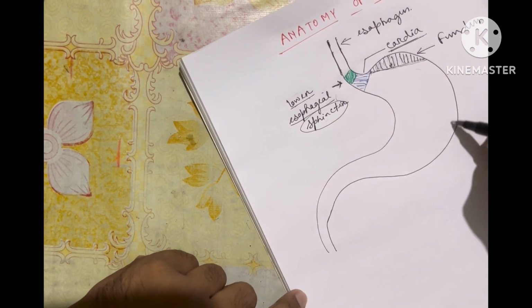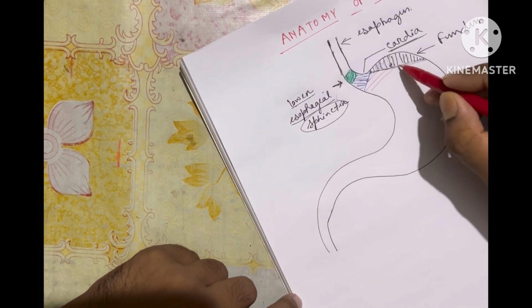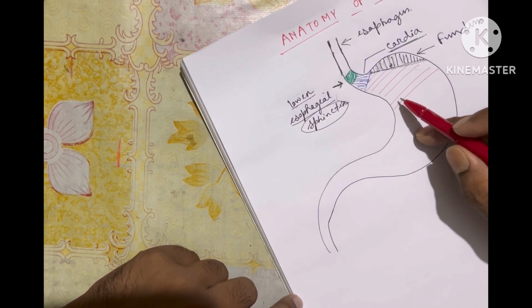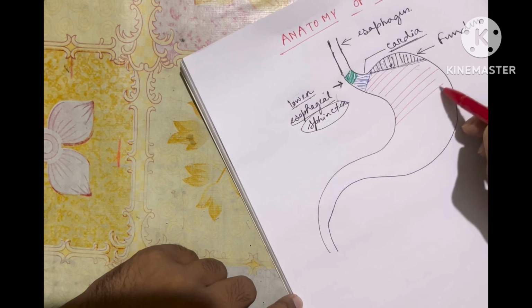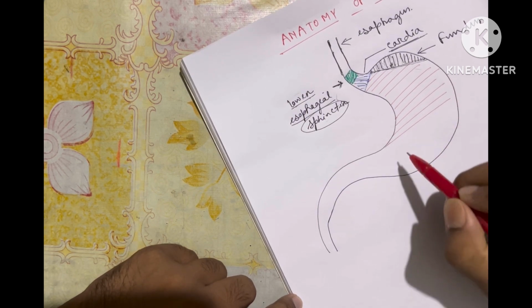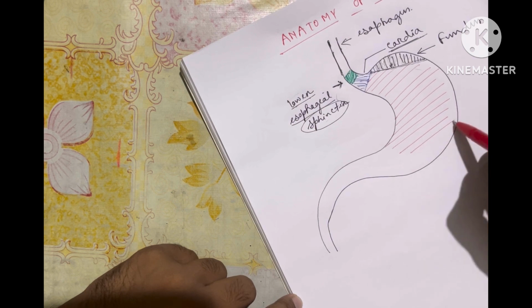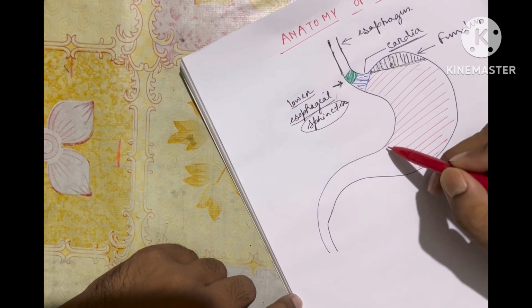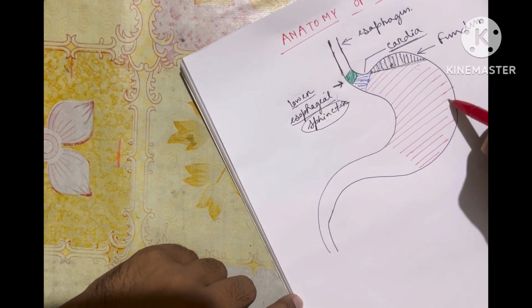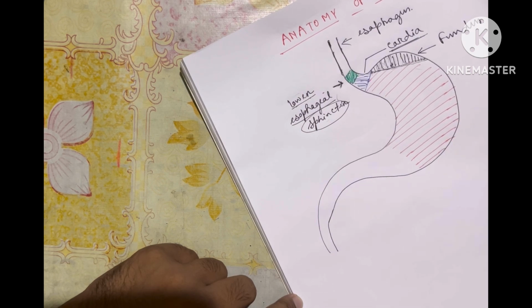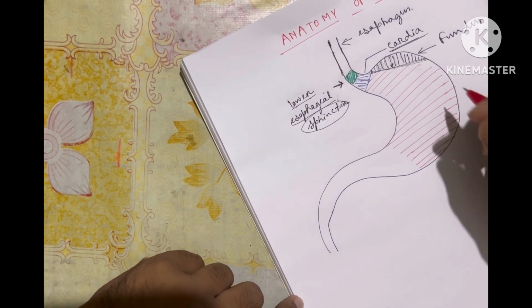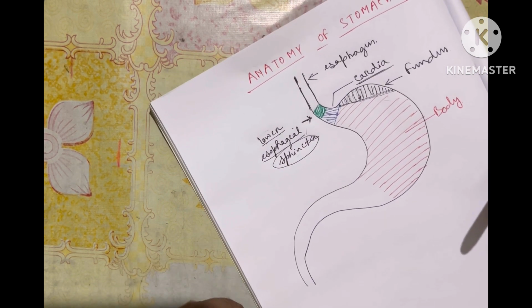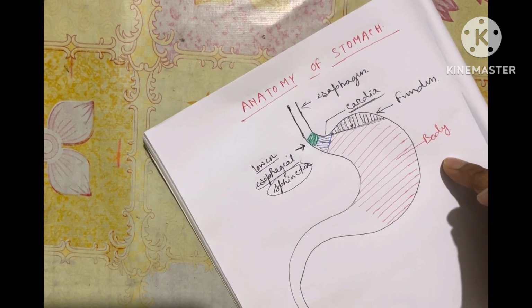Next, the majority of our stomach is covered by one part which is called the body. It is called the body of our stomach. Why am I restricting my lines over here? Because there is another part called the pyloric antrum. I am coming to that point, but first let me draw this line. So this portion is called the body of our stomach.